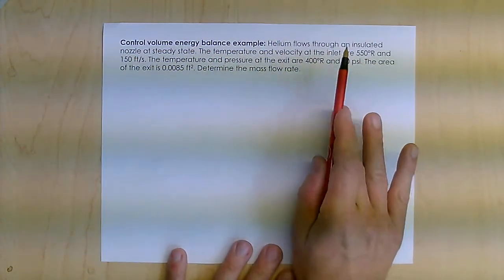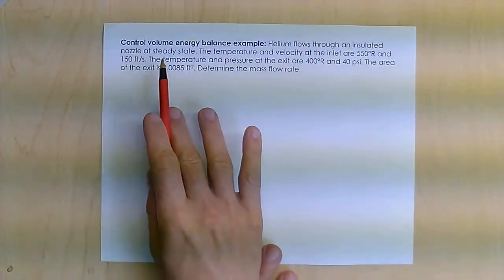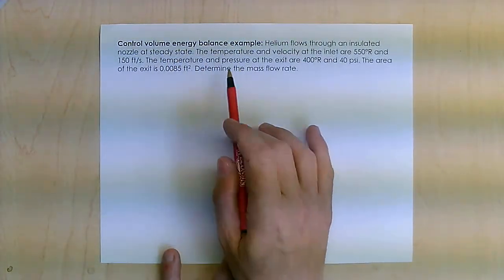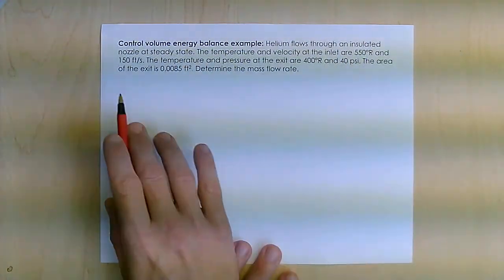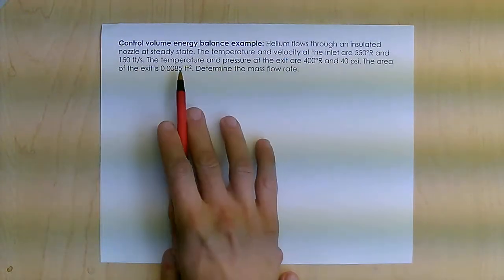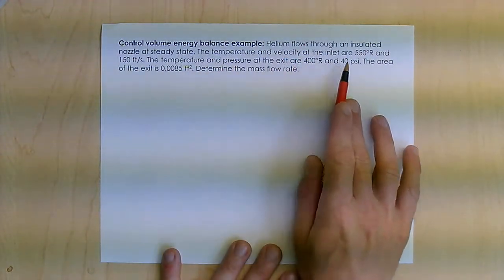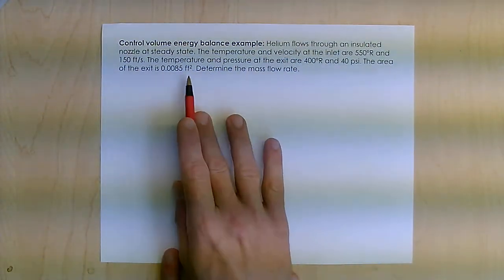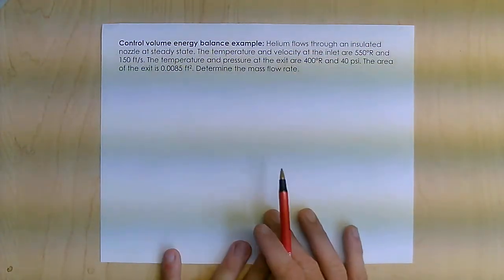Okay, in this problem I've got helium going through an insulated nozzle at steady state. The temperature at the inlet is given, the velocity is 150, and the temperature and pressure are given. I know the area at the exit. I want to find the mass flow rate.